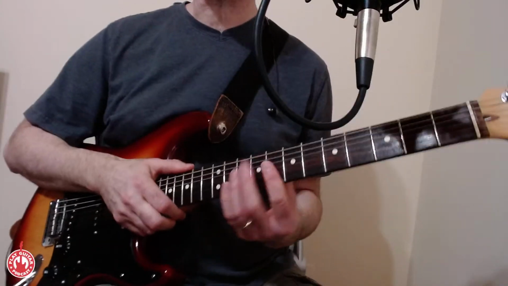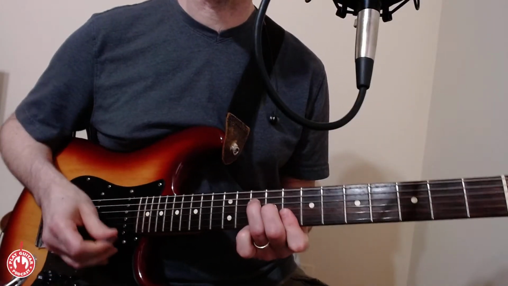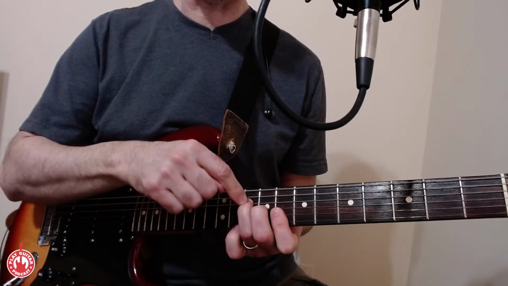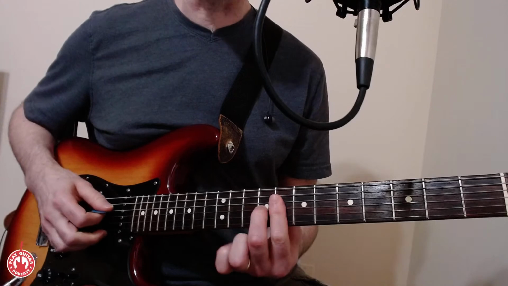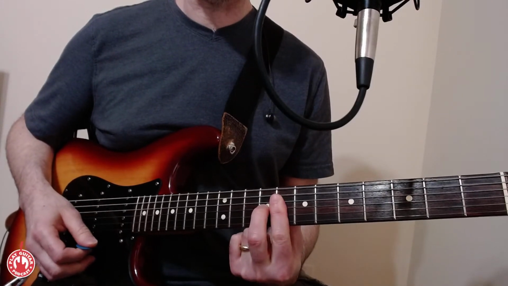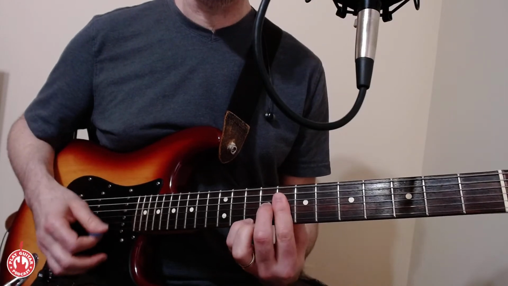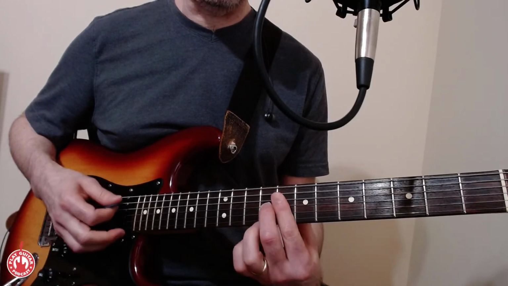Very easy to do. Let's take a close up here. So here's our regular C at the 8th fret. We're going to make it a dominant chord. We do that by taking the D string and lowering it 2 frets. There's our C7. Okay, and now what we have is a 9th chord. So we have our D. We're going to lower that 1.